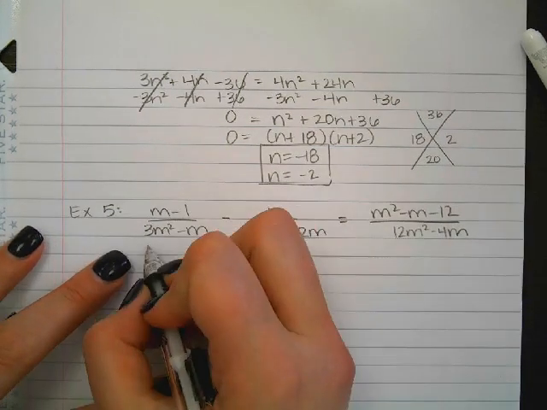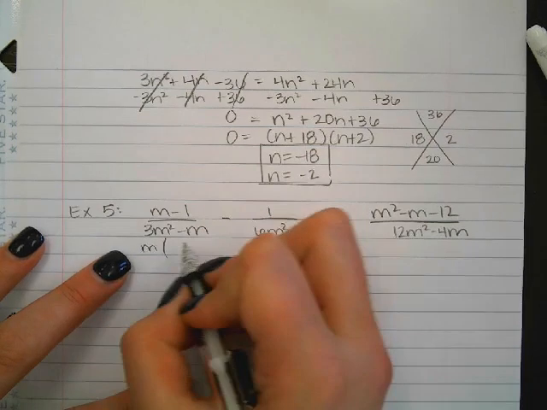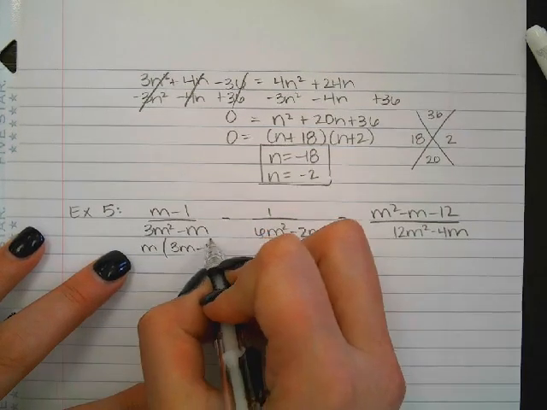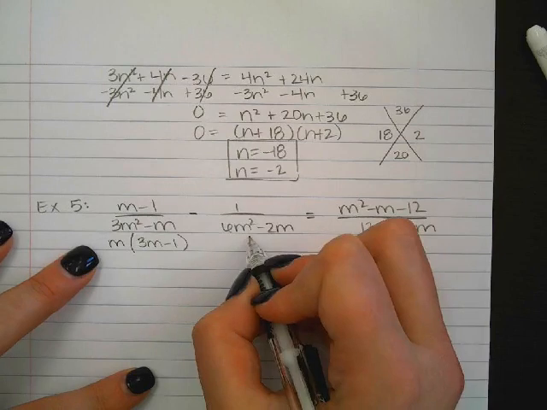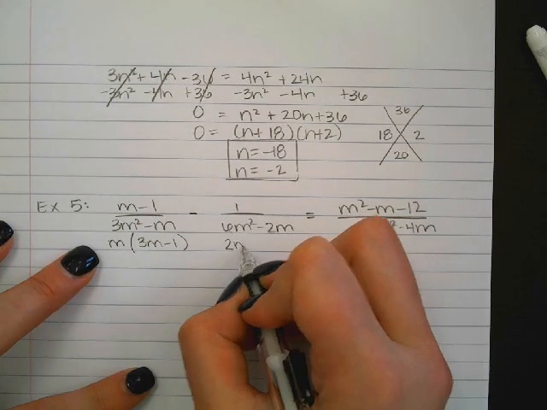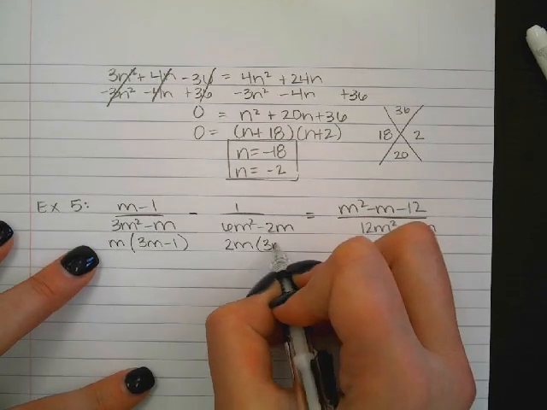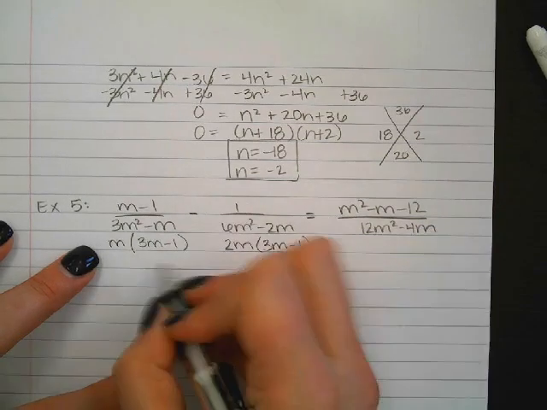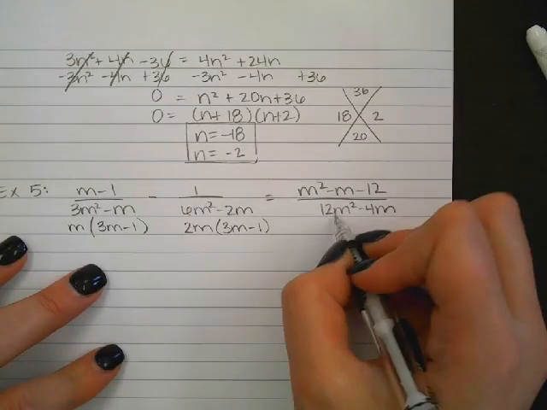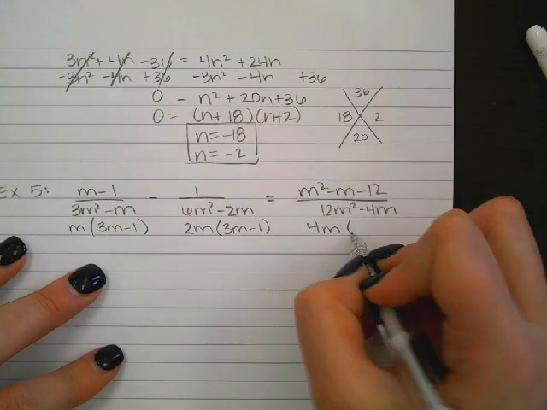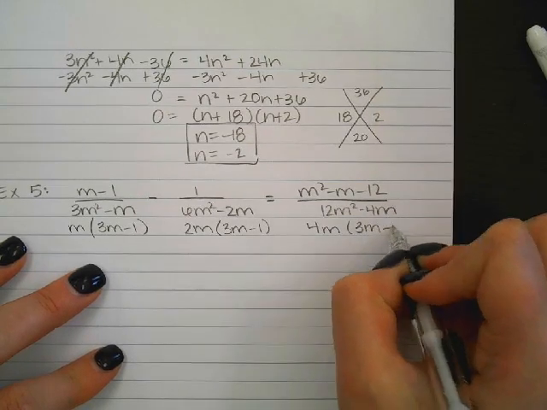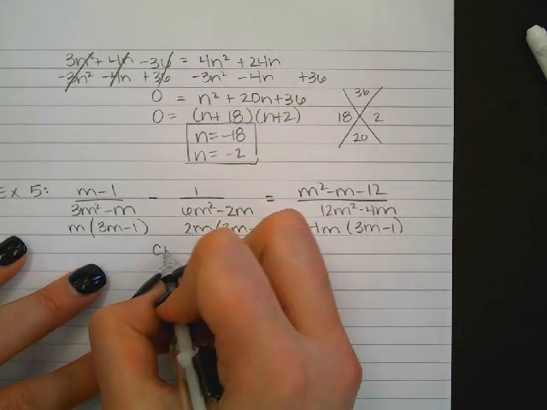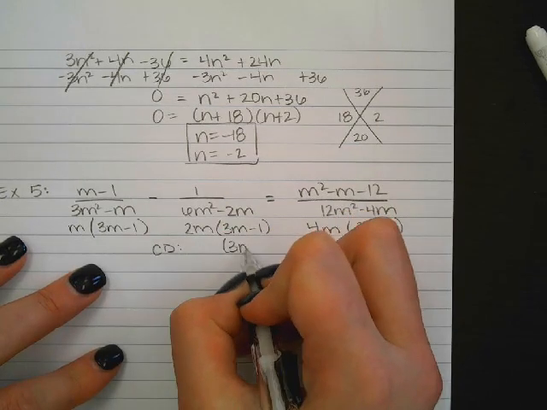So for this one, I see a GCF of m, and that would leave me with a 3m minus 1. Here I see a GCF of 2m, and that would leave me with a 3m minus 1. So there we have something in common. And here I have a GCF of 4m, and that would leave me with 3m minus 1. So for my common denominator, I definitely need that 3m minus 1.